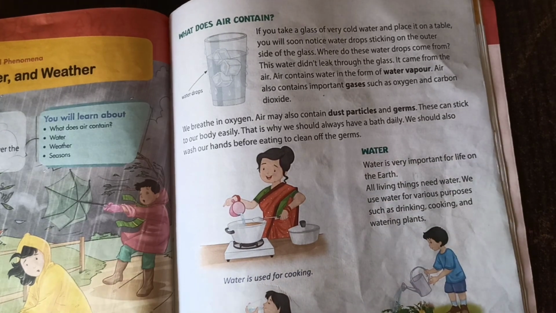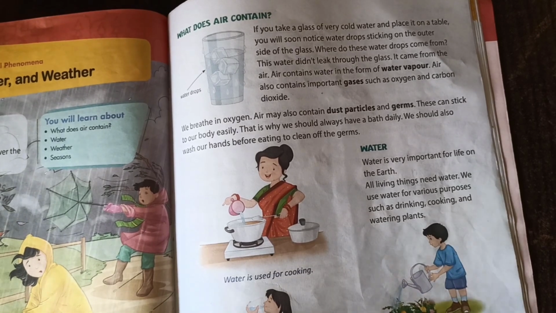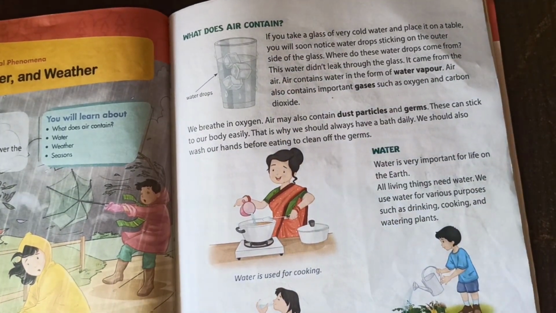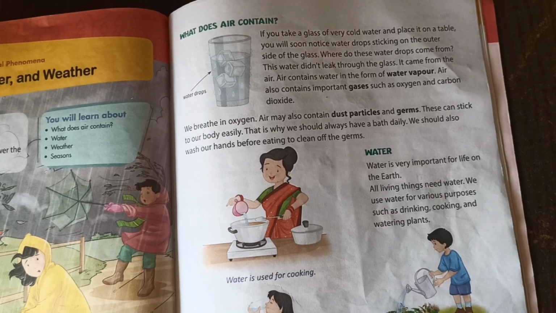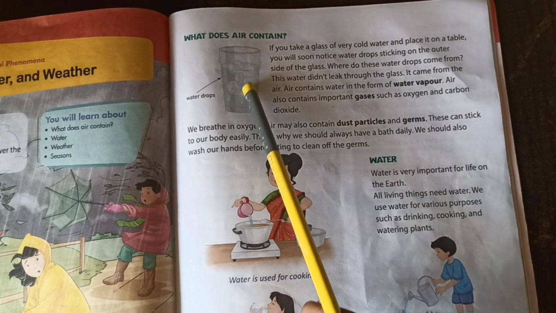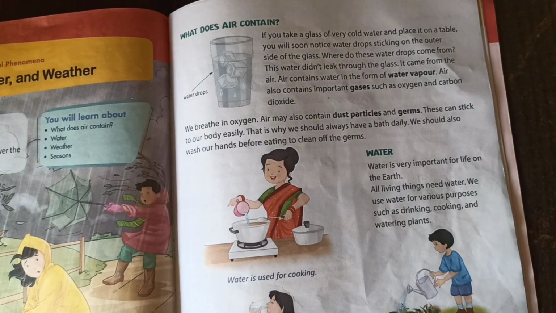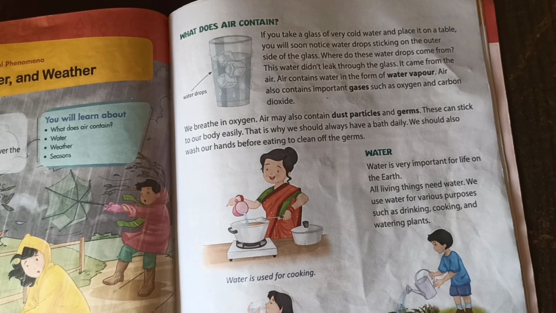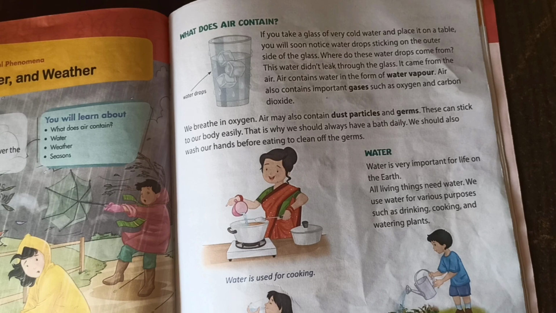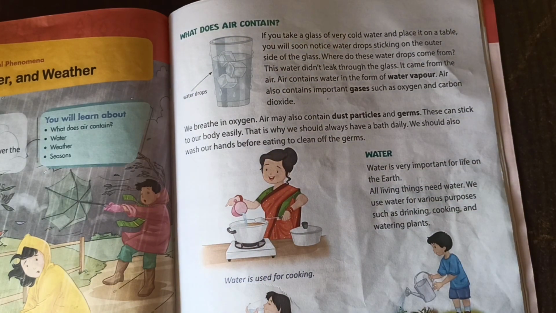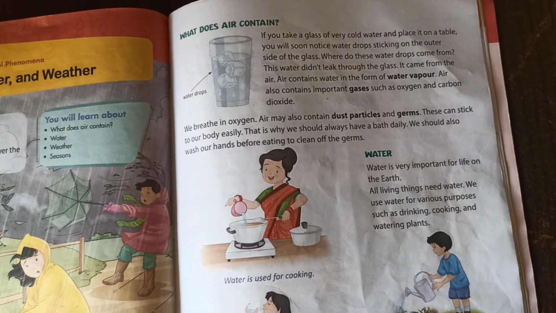Our first topic from this chapter: what does air contain? Kids, if you take a glass of very cold water like this, with ice inside, and place it on a table, you will soon notice water drops sticking on the outer side of the glass. Where do these water drops come from? This water didn't leak through the glass, it came from the air. Air makes these droplets outside.